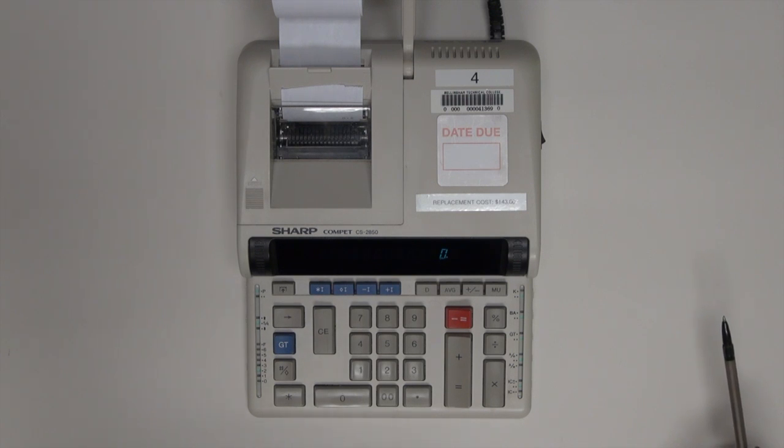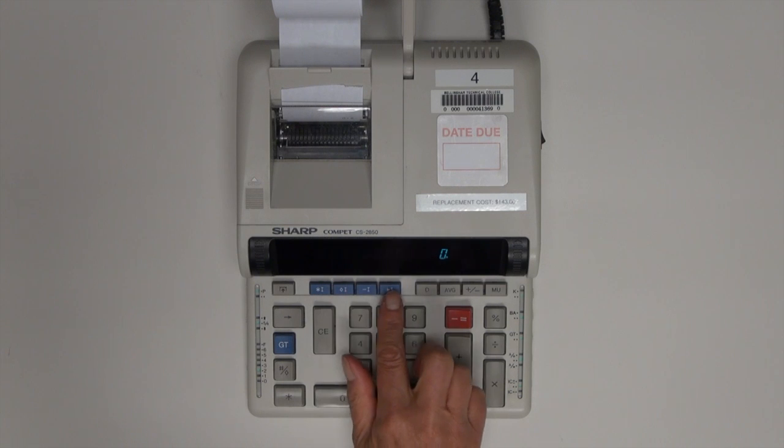Let's take a look at a demonstration problem on page 67. Here we have quantities and prices like you would find on an invoice. So let's take a look at doing the extensions and the total using the memory keys.